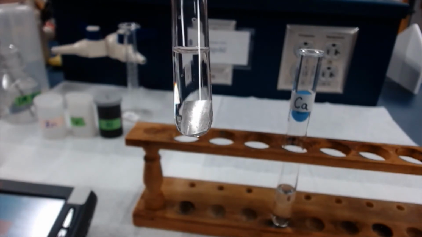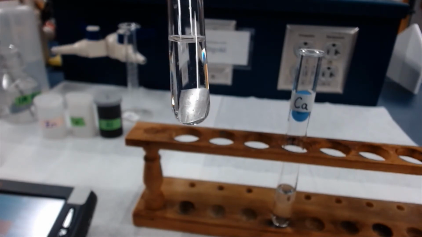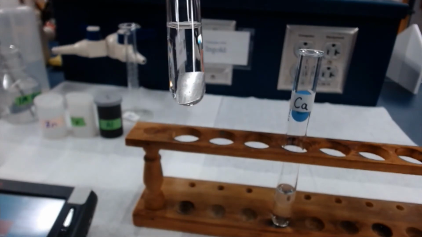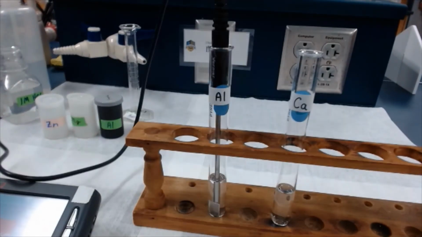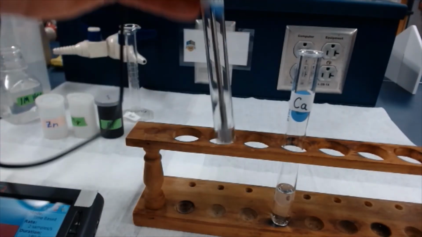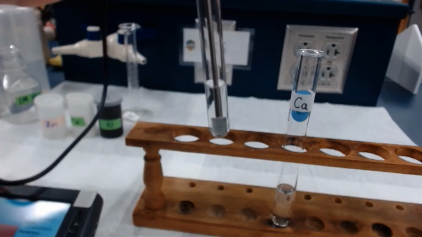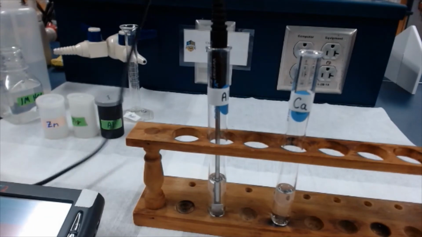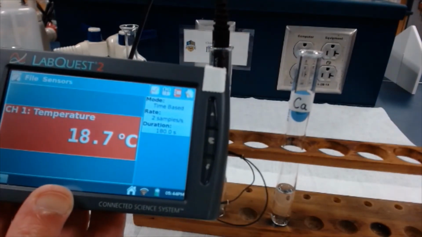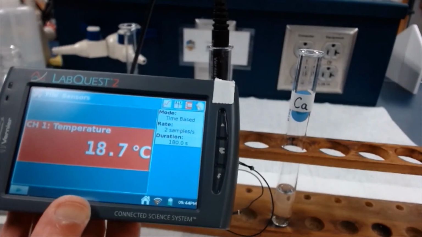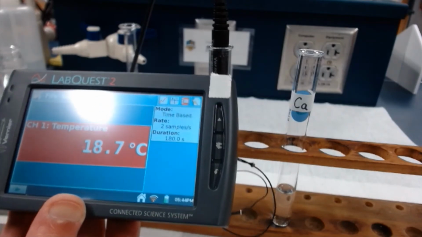Okay, once again, I'll go with the elapsed time, and I will let this sit for another 2 minutes or so, and we'll come back and take the temperature. All right, you can see that not much else has happened in the test tube with the aluminum, and we'll get the temperature. Temperature of the aluminum test tube at the end of 3 minutes, 18.7 C. All right, last one, calcium.